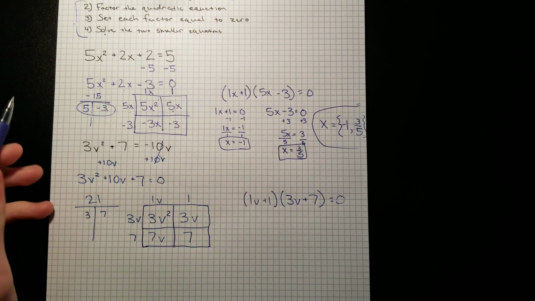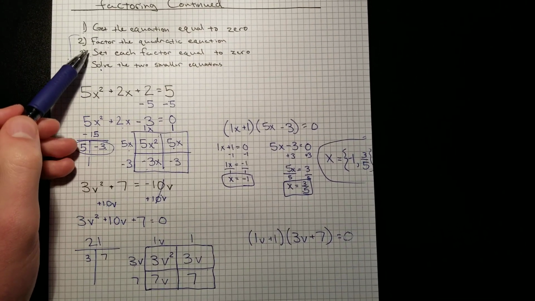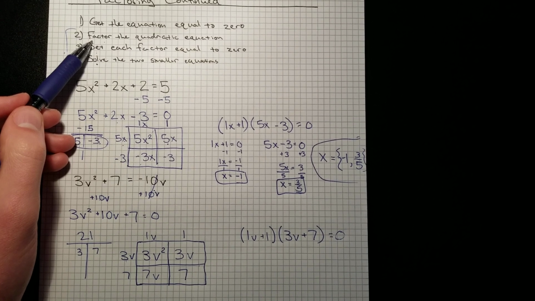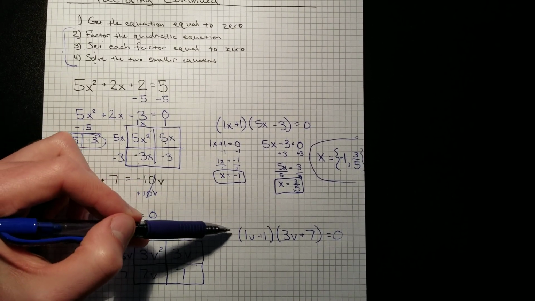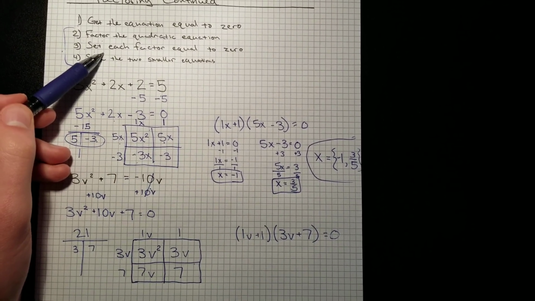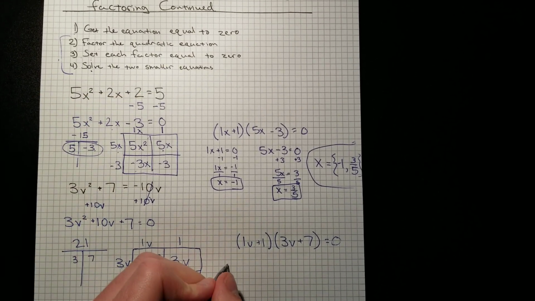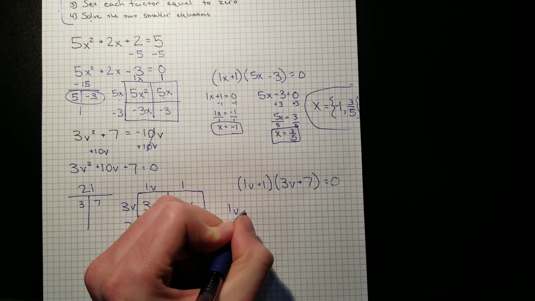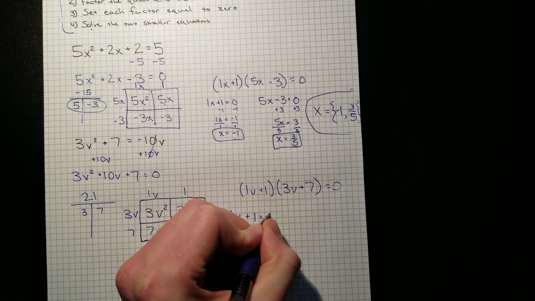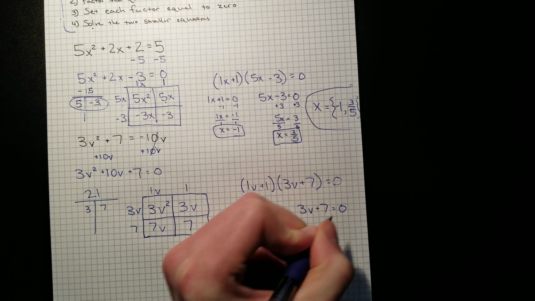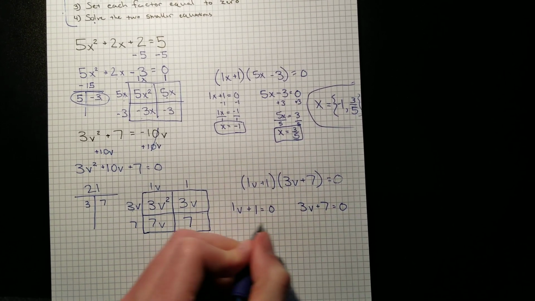And now I need to go back up here. So I've done step 1, got it equal to 0. Step 2, factored the quadratic equation. That's what we just did. It's factored. Now we have step 3, set each factor equal to 0. So 1v plus 1 equals 0. 3v plus 7 equals 0. And we solve both of those.